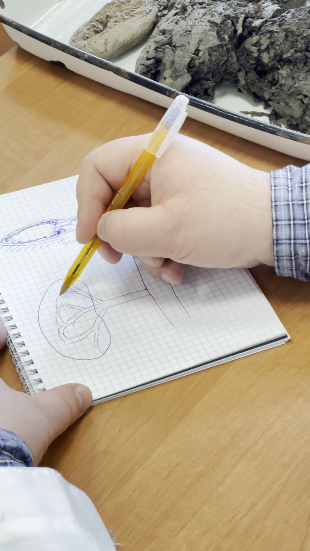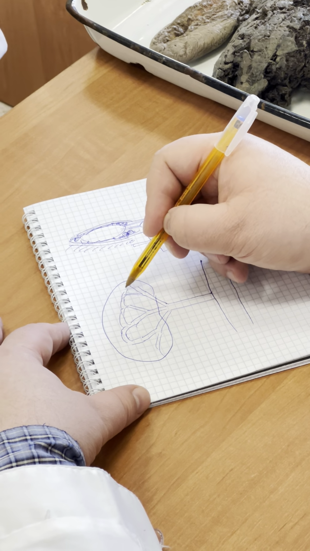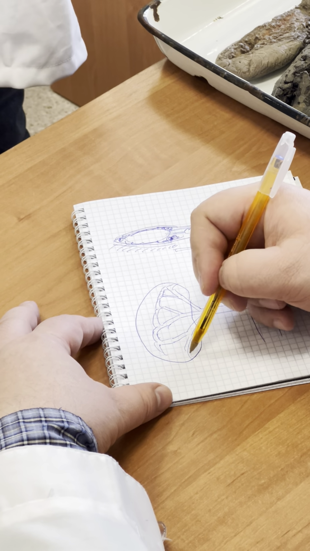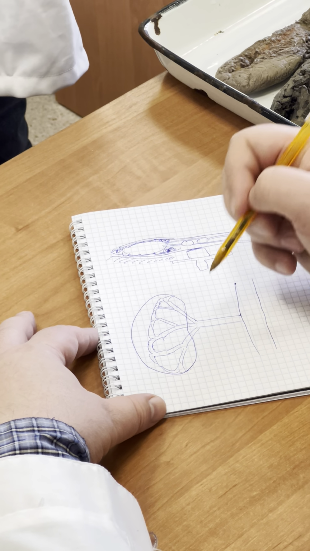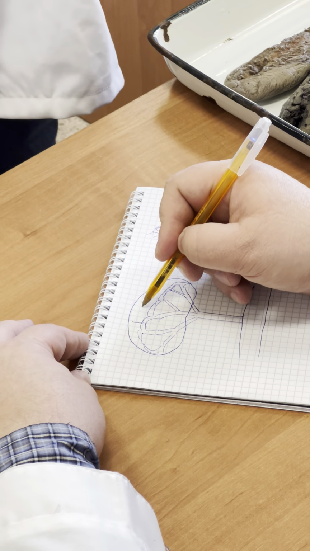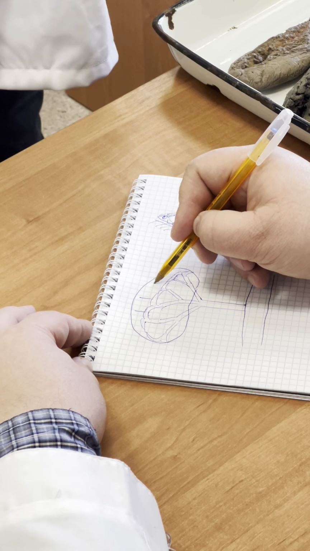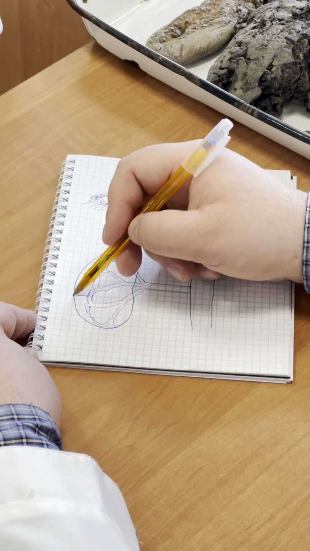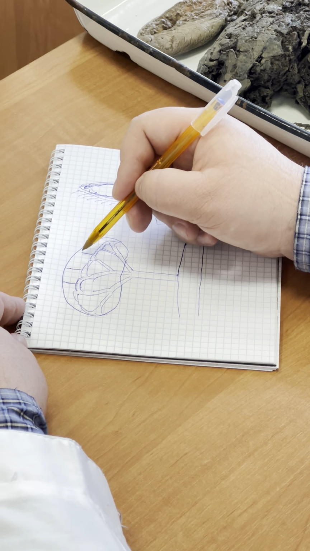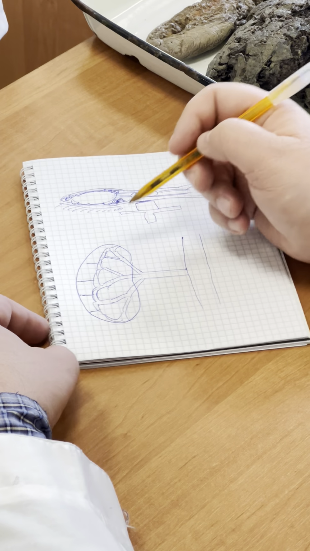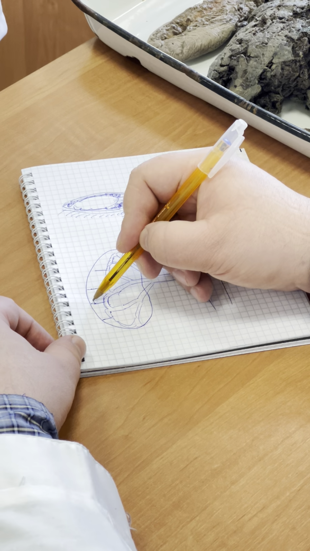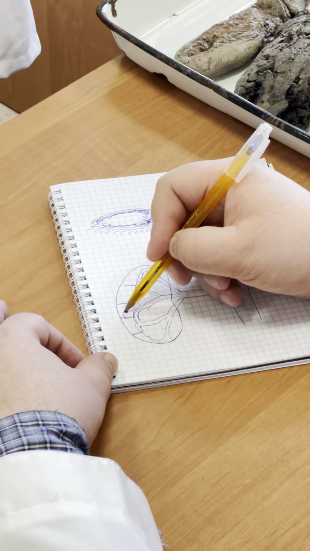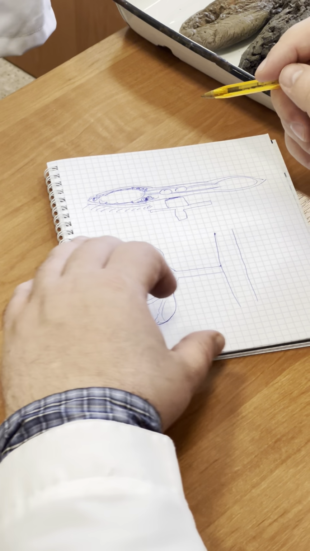Arteria arcuata joined together makes anastomosis, and they give arteria interlobularis. It was arteria interlobaris, then arteria arcuata, and then arteria interlobularis. And arteria interlobularis gives arteriola afferens. It makes glomerulus, and from glomerulus we have arteriola efferens.